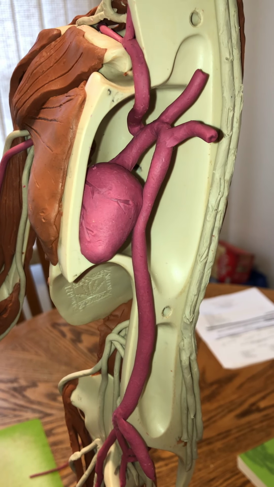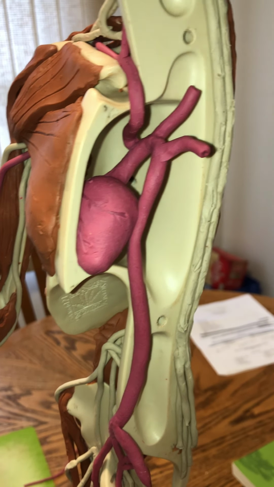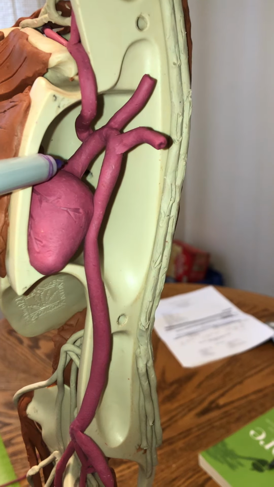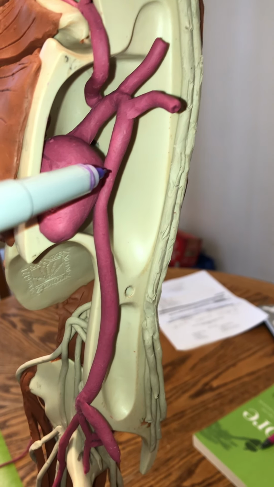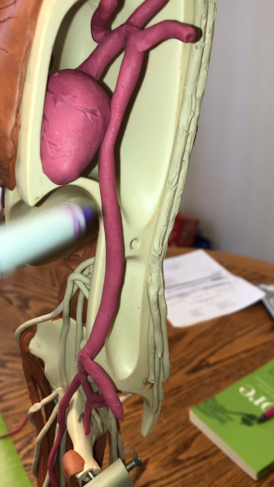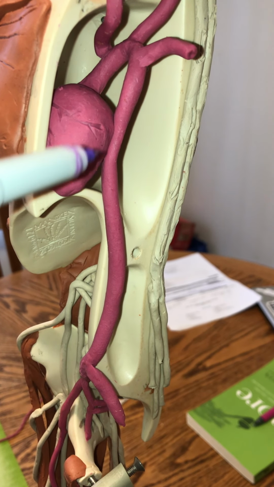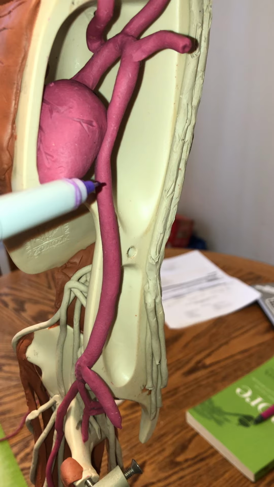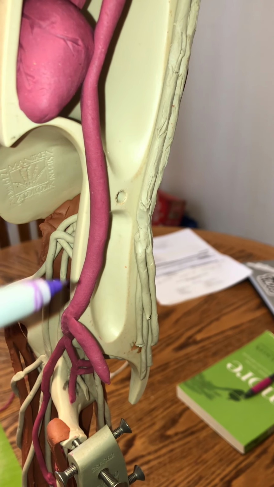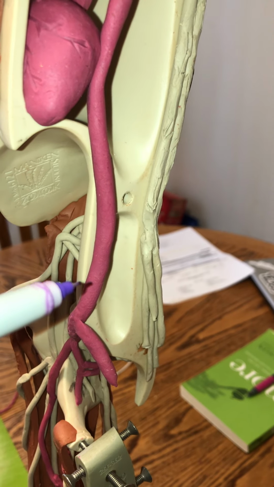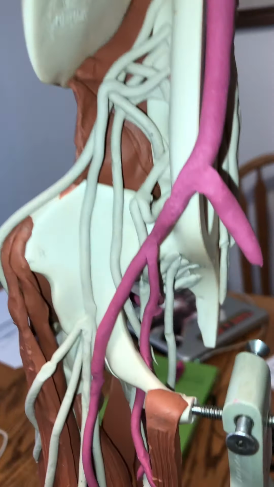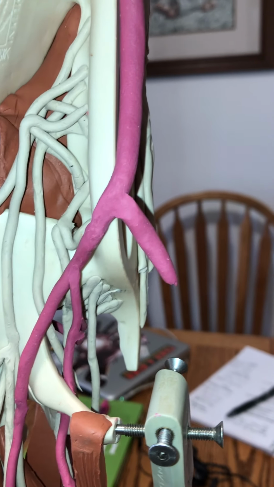Now we're going to take a look at the arteries that go to the lower body. The aortic arch comes out of the left ventricle, forms the arch, and comes down through the chest cavity, where it's called the thoracic aorta, and then it goes through the abdominal cavity, where it is called the abdominal aorta. Once it gets to the sacrum, it branches.